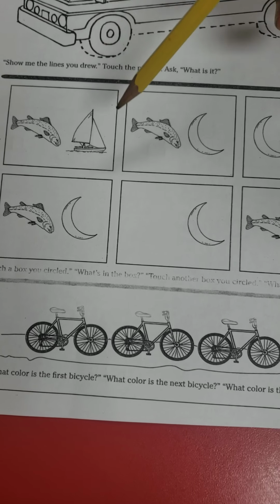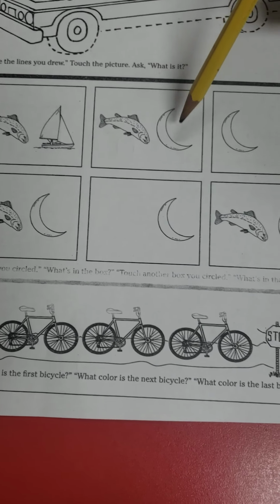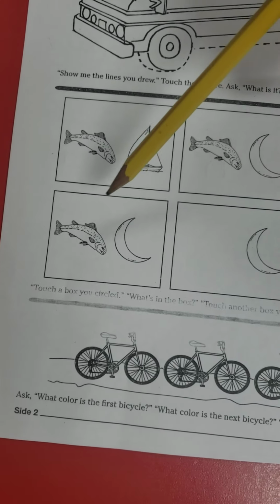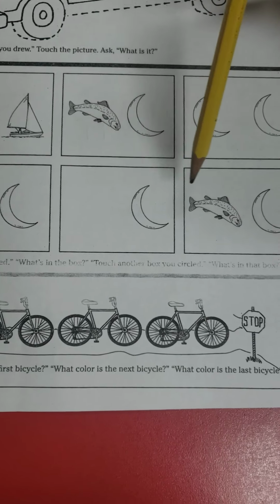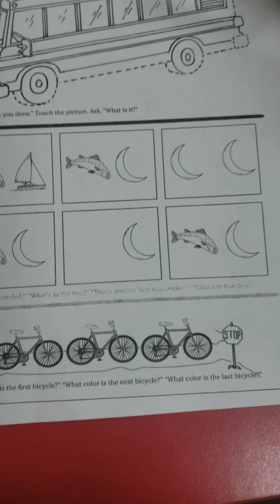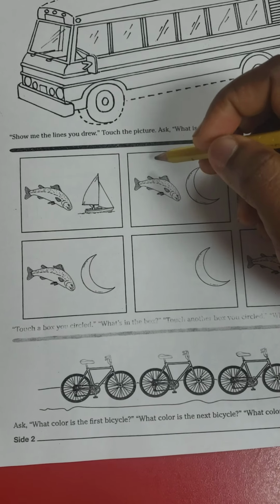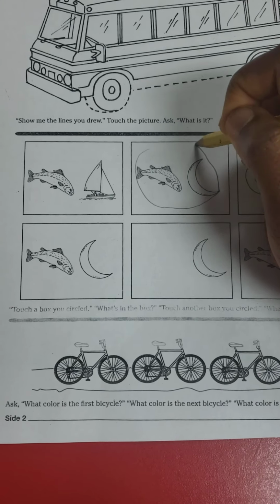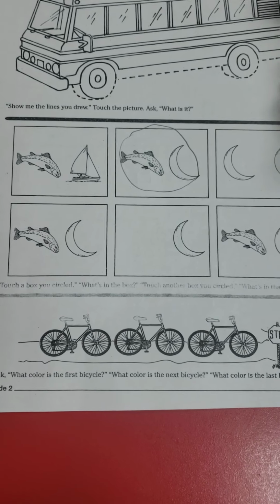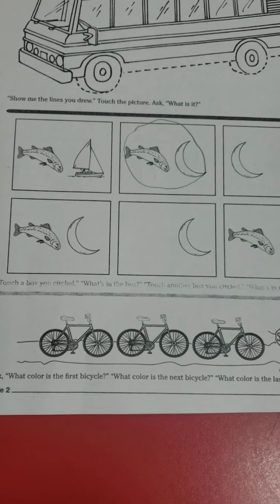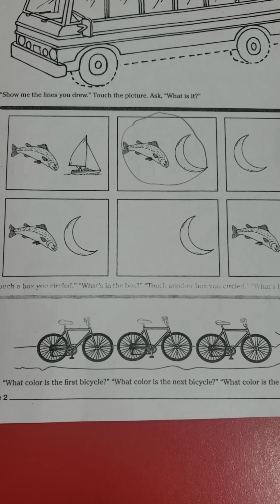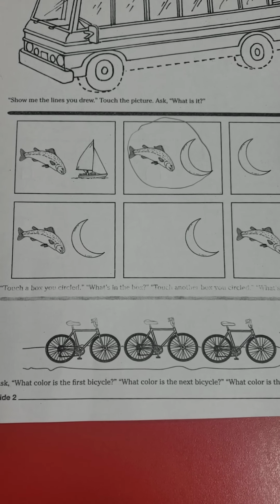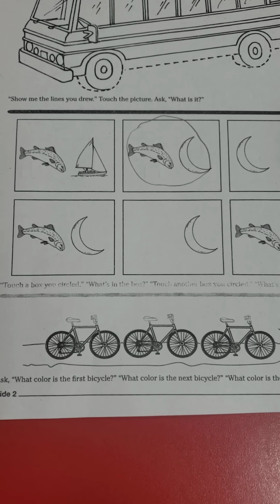We have the fish, the boat, fish, moon, moon, fish, moon. Now all you need to do is circle the box that has the fish and the moon only, and then you cross out the rest that does not have a fish and a moon. Remember, you need to circle the box that has a fish and a moon.